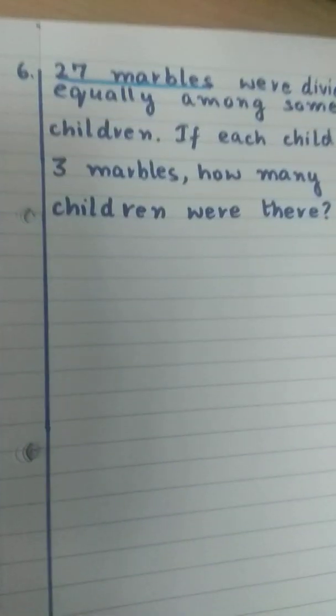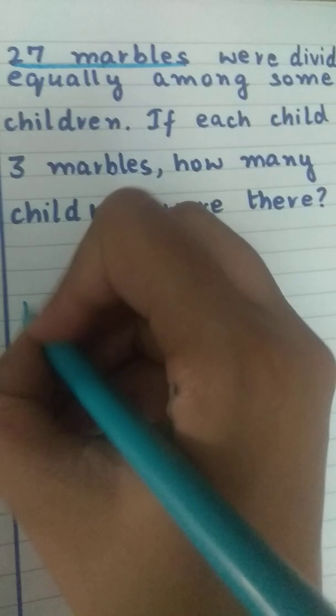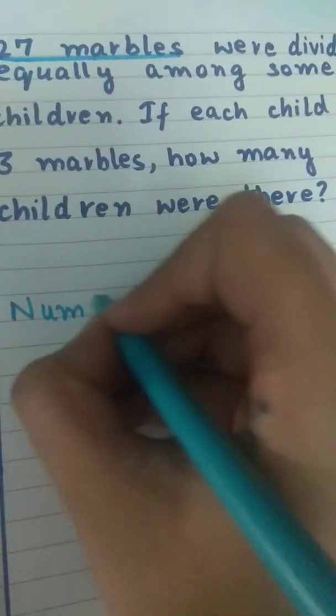So the first thing to note is the number of marbles. How many marbles are there? 27.